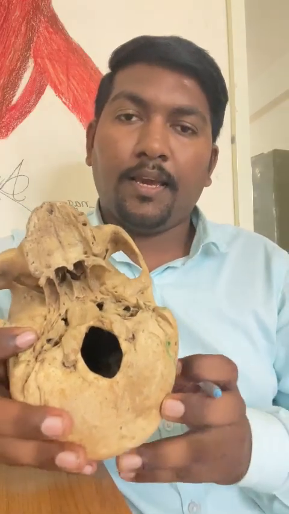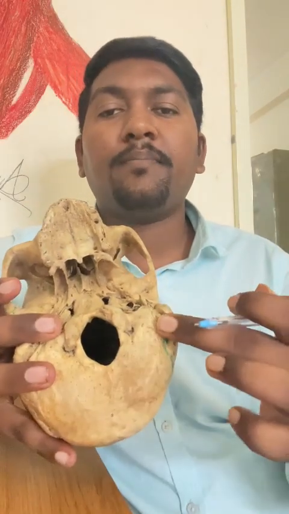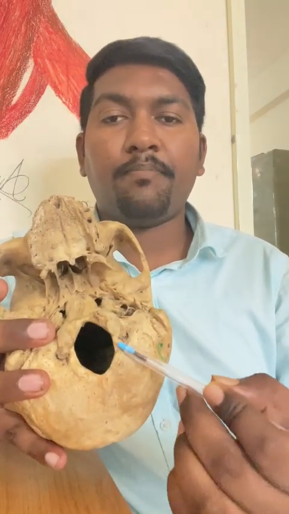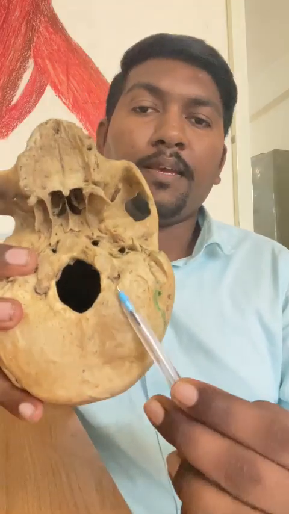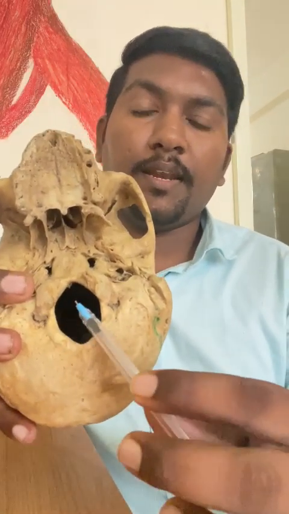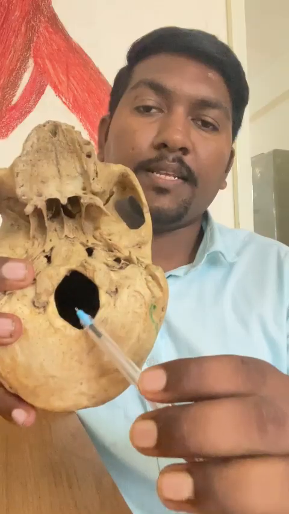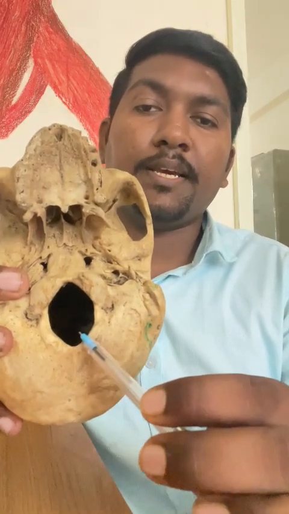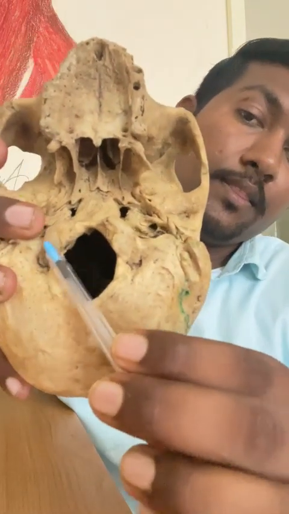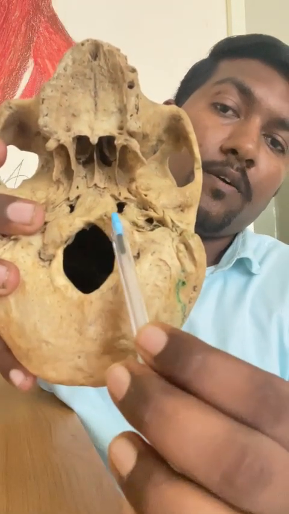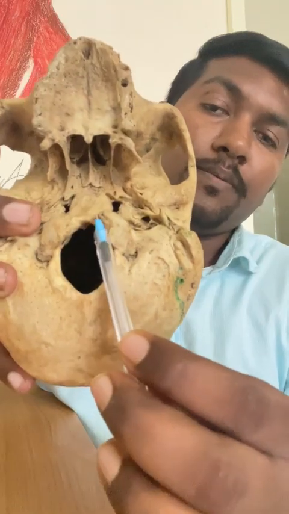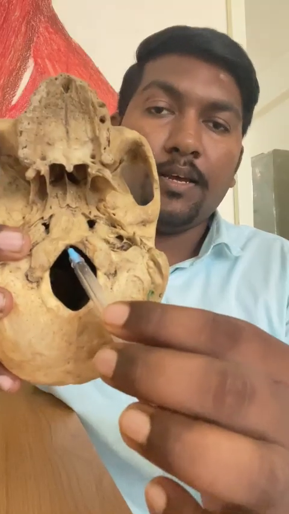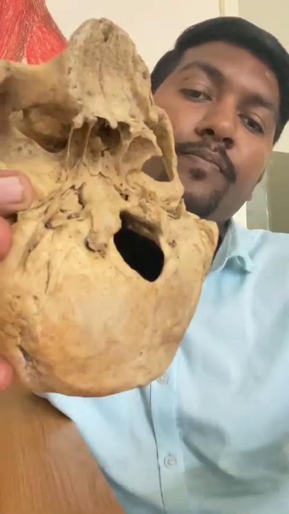Now we will discuss another part, that is the posterior part of the norma basalis. In that we will discuss the median part. This is the median part and this is the lateral part. In the median part we can see the largest foramen of the skull, which is called the foramen magnum, and it is wider posteriorly than anteriorly because the two condylar parts of the occipital bone overlap anteriorly. That's why the anterior part is narrower than the posterior part.